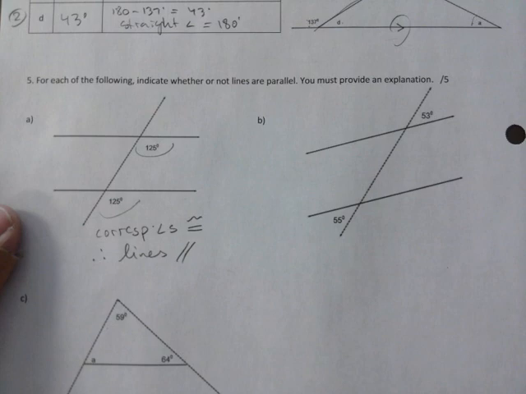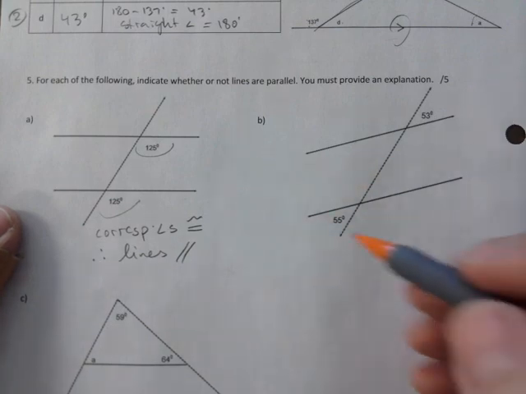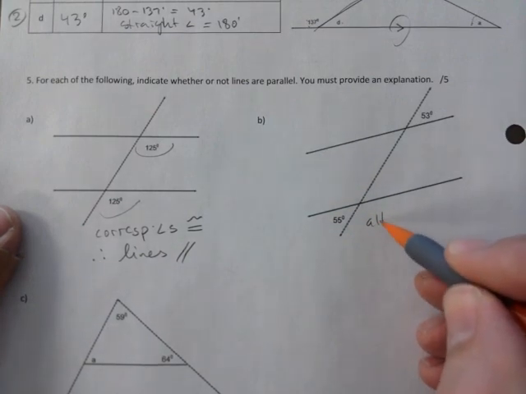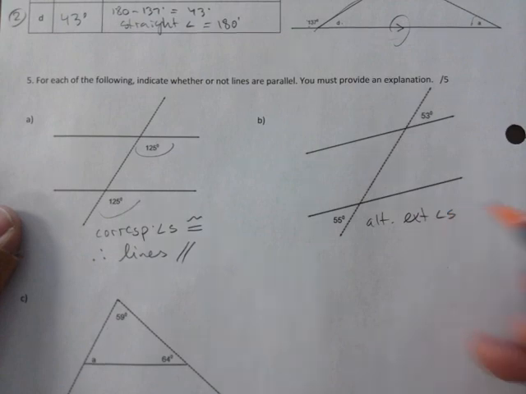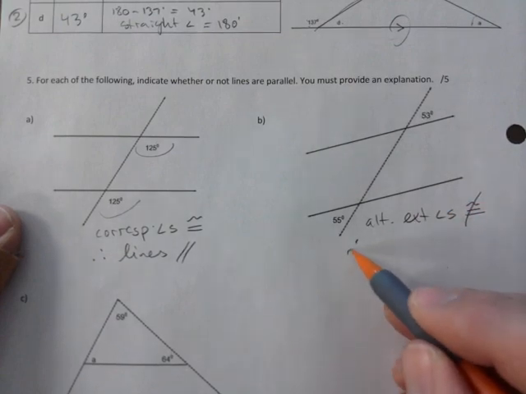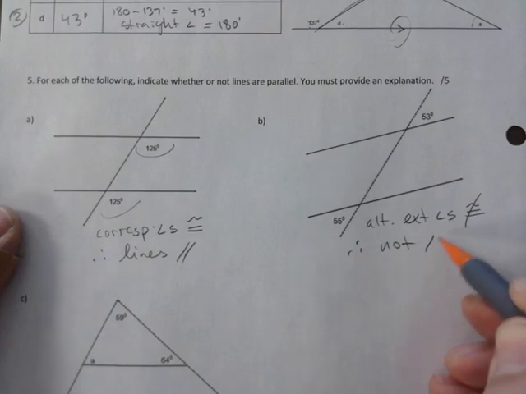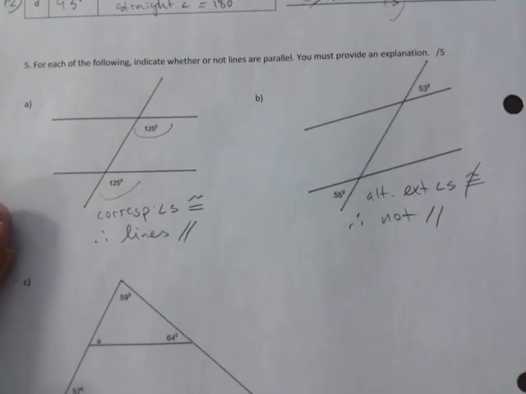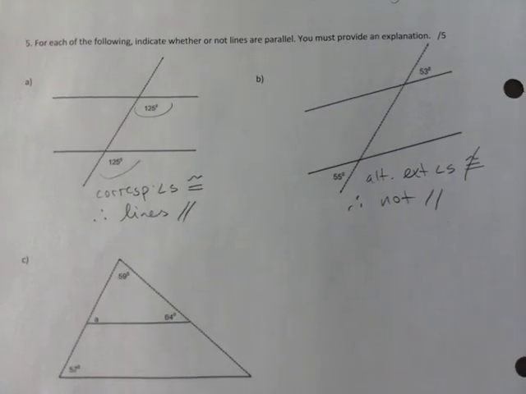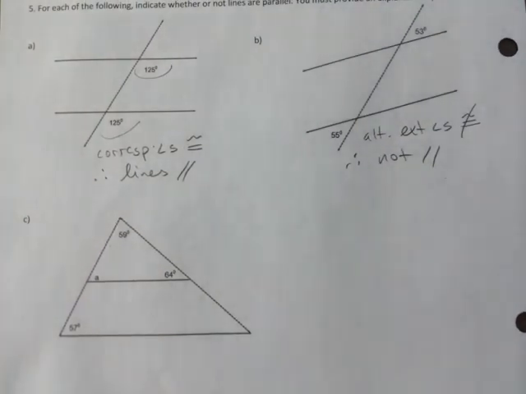Alternate exterior angles are not congruent. Therefore not parallel. So these are called one step. It's just right there. You just don't have to do any work. You can just clearly see they have a name, and you tell me whether or not lines are parallel.